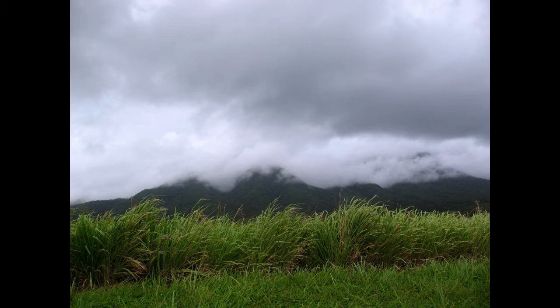So what you're looking at right now is an image. It's a visual, obviously. This is the volcano in the middle of the island of St. Kitts in the Caribbean. It's a beautiful place. It's obviously a beautiful place.